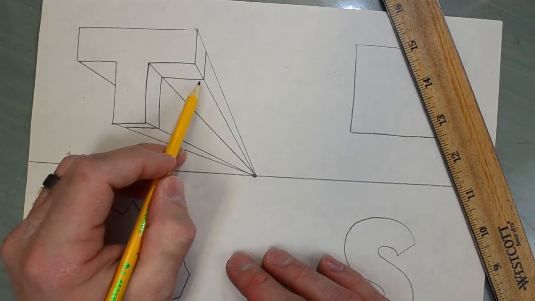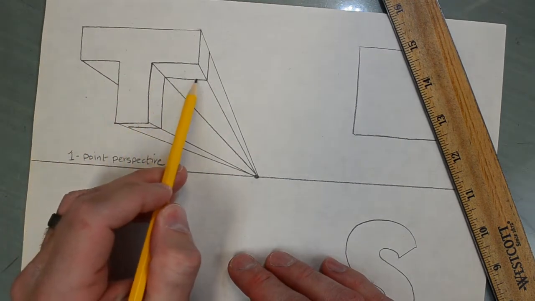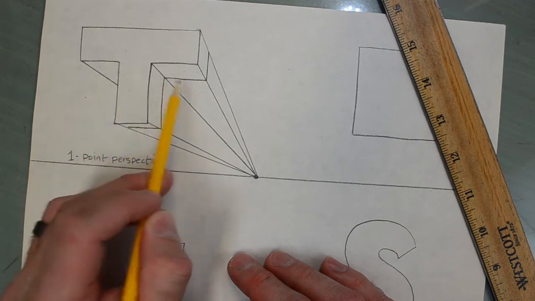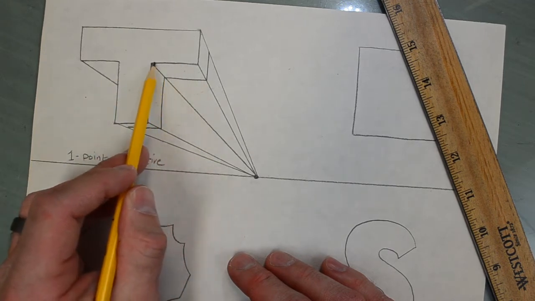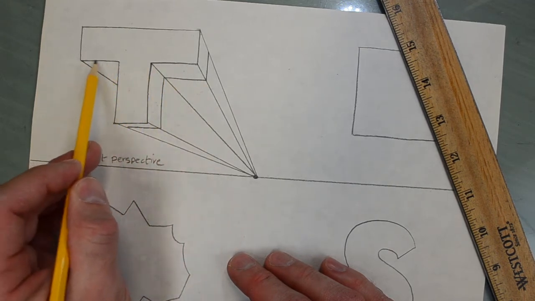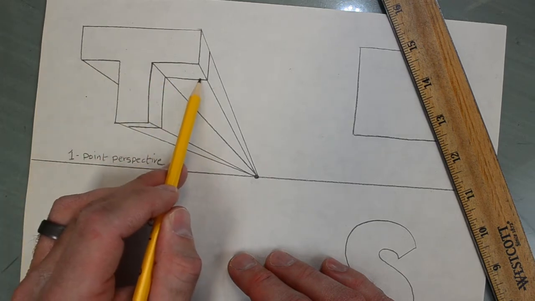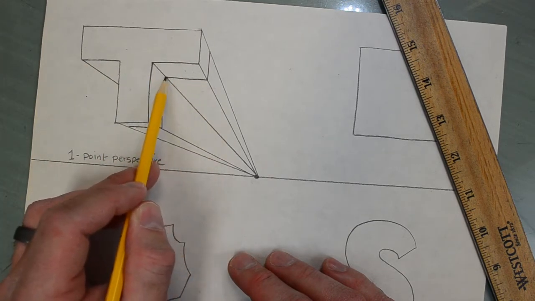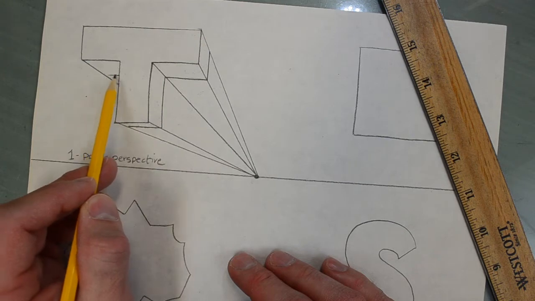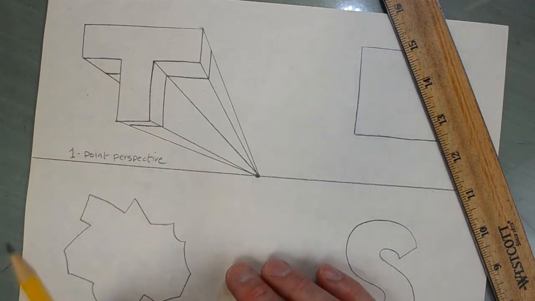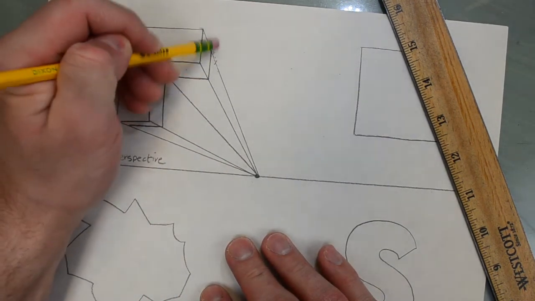Oh, actually, I almost forgot. There was one more line that I missed. So this line, we can pretend that it continues and follows along with this line. So the same thing is true for this one. So I pretend that it goes through and it would end up right there. Okay, almost forgot that. Now I erase these lines.